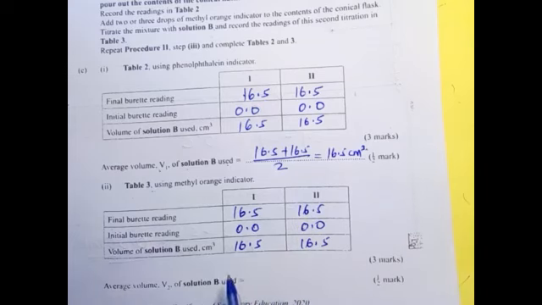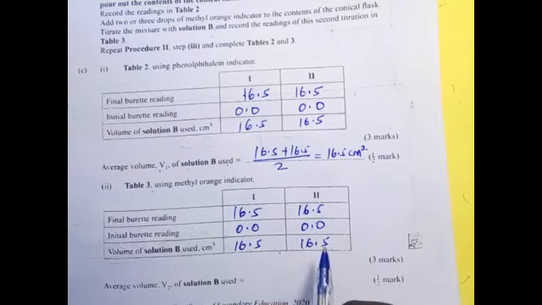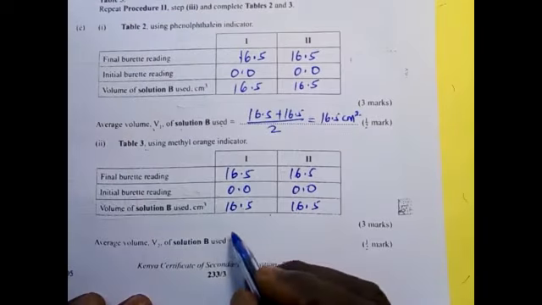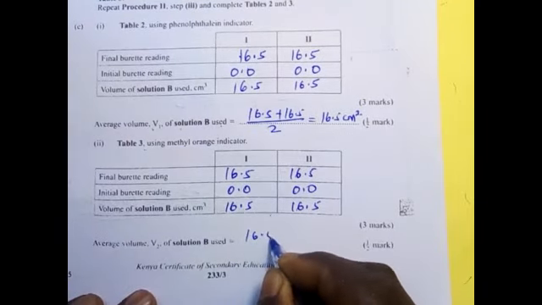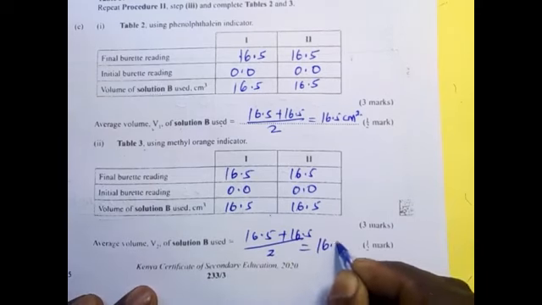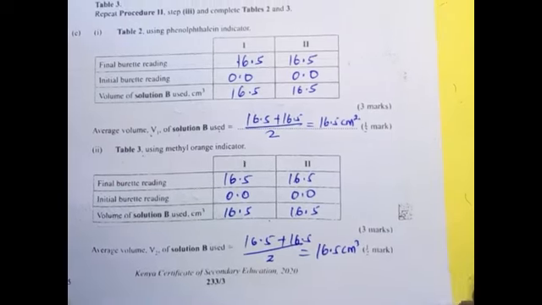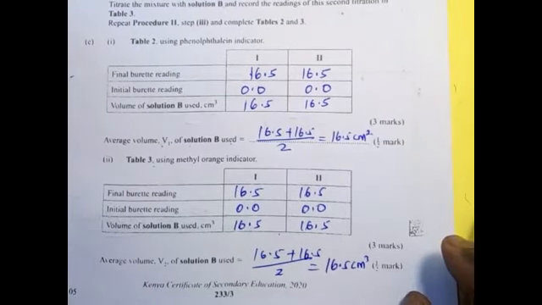I don't recommend that you skip the practical, but the average here doesn't matter much. The thing is, do you know how to use the average you decided to use, correctly, step by step, down the questions? The average here is 16.5 plus 16.5 divided by 2, which is 16.5 cm³. So this is how the table was. Let us go to the next page and see the questions.